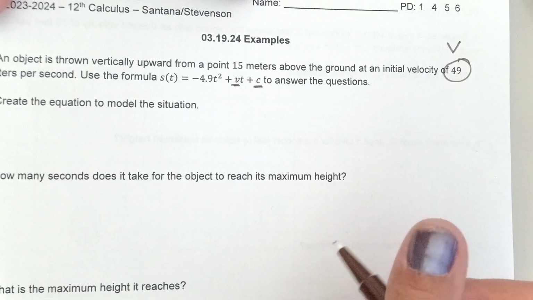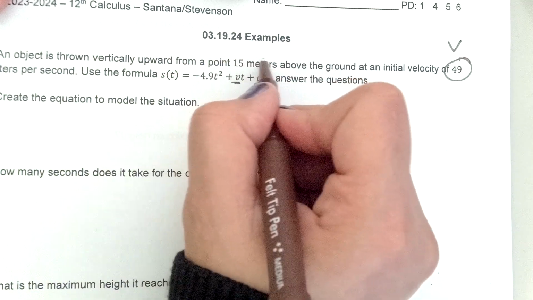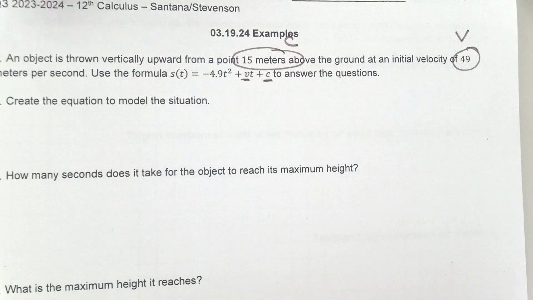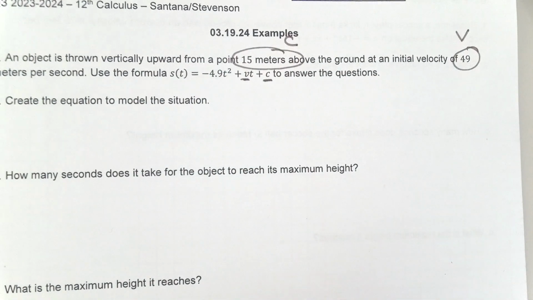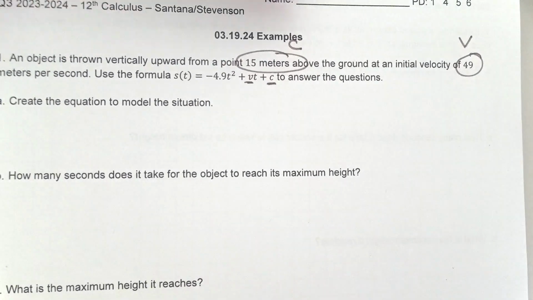Good? Okay. And it says it is thrown from a point 15 meters. That means this is going to be C because that is my initial height. That is where we're starting to throw it from.